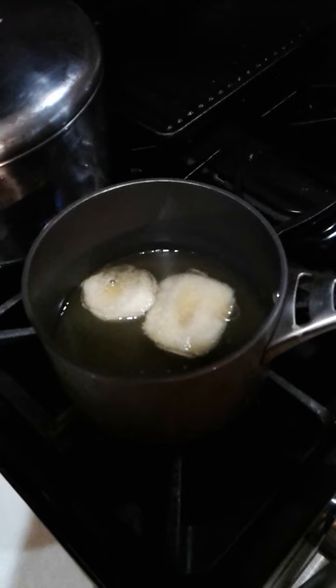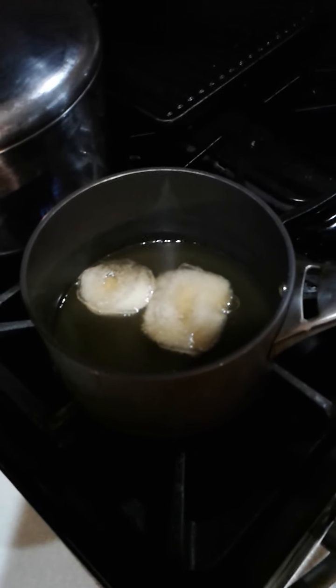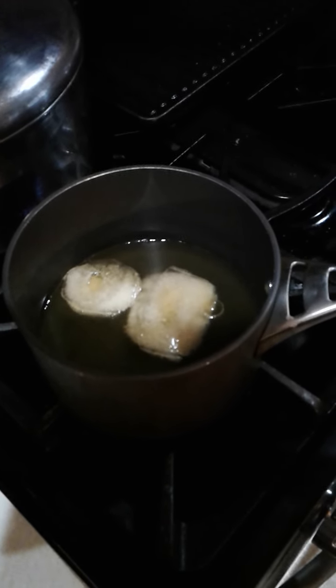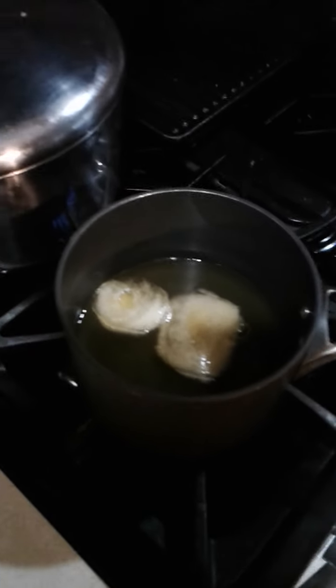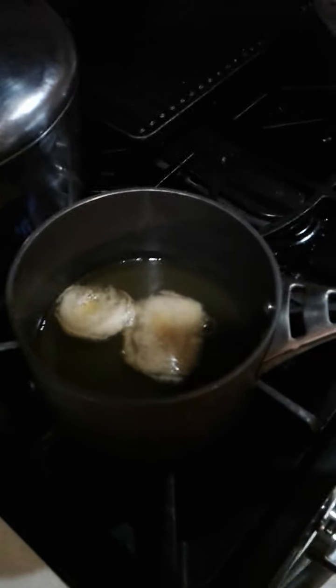Let's see if I can move this better. I'll turn up the heat a little bit because I have the heat on low. There we go. You can see them start to melt. Okay, they're not boiling, but they're just melting right now. So they're turning back into a liquid.